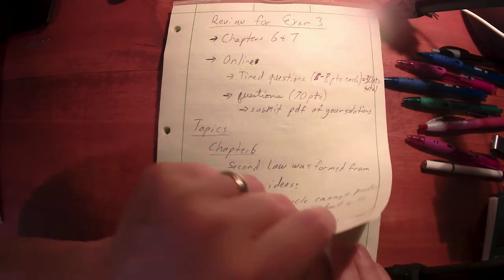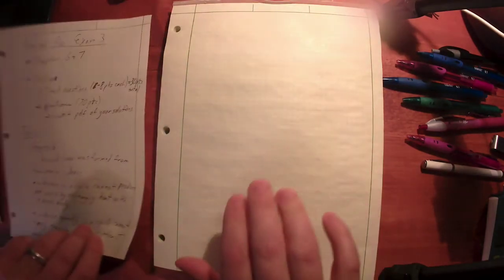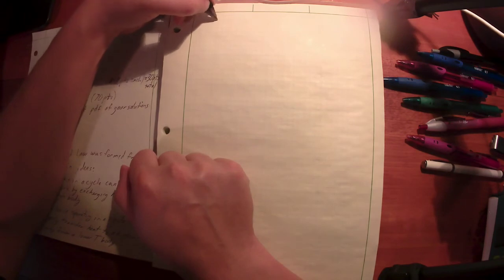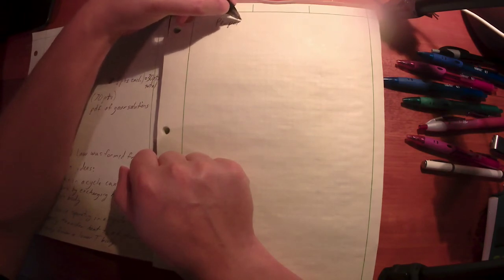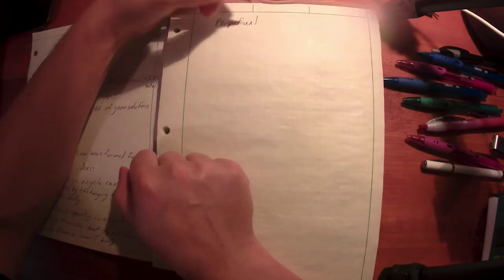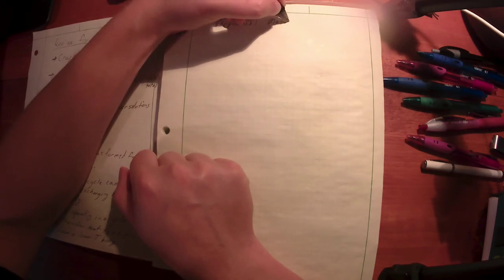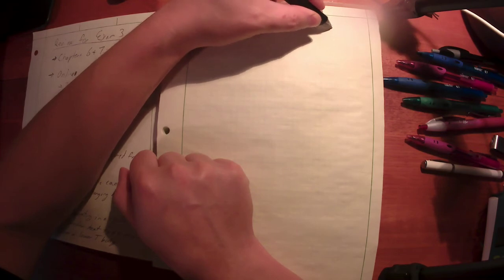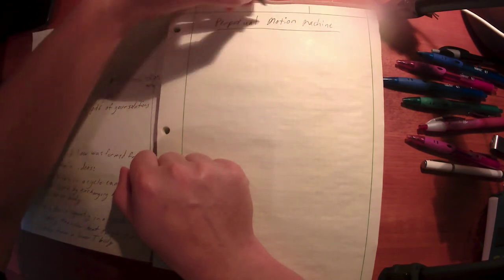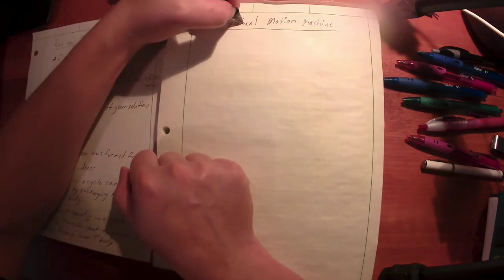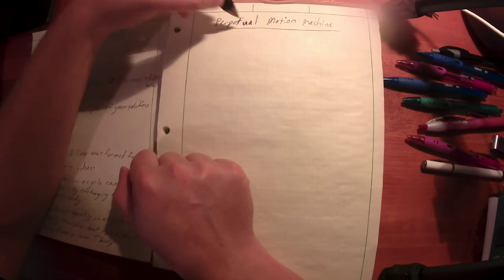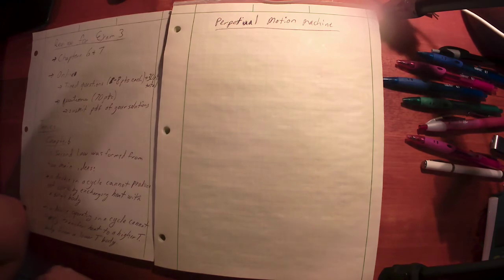Okay? Now, along those lines, some of the theory that's associated with Chapter 6 here is the idea of a perpetual motion machine. The idea of a perpetual motion machine is a device that could just operate on its own indefinitely, perpetually, with no outside influence.